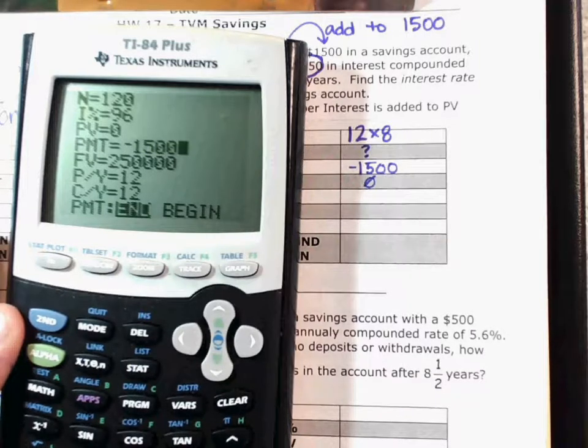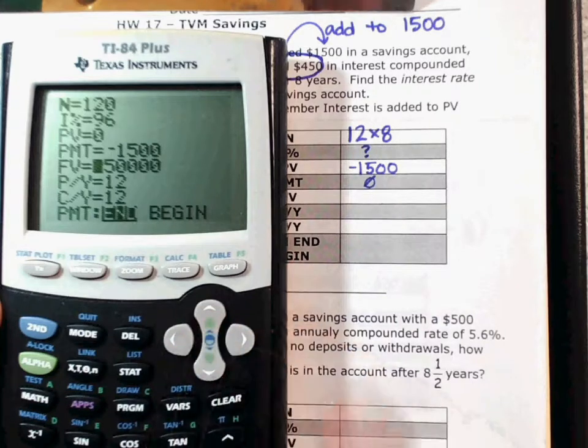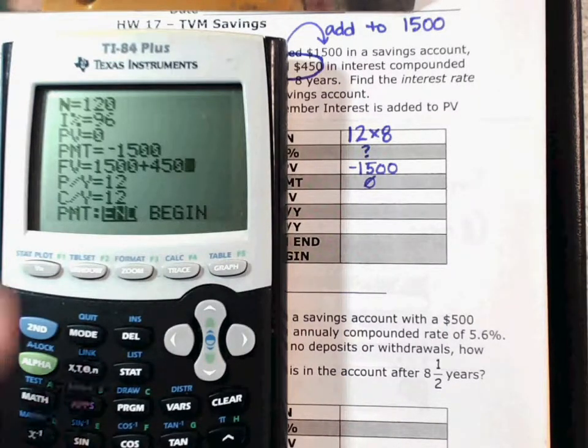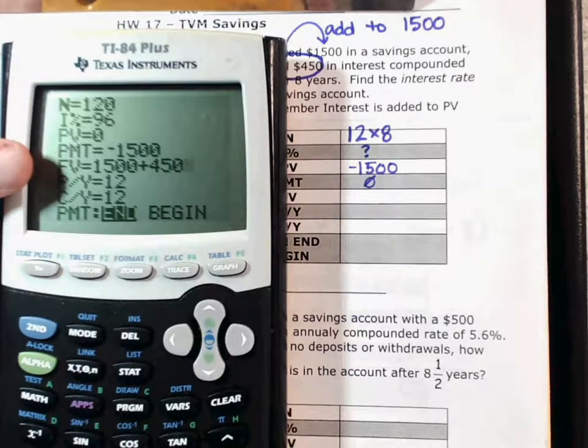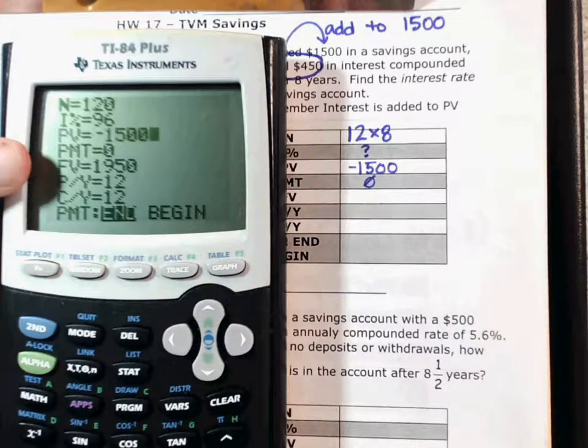Negative 1,500, and then when I get here, if I put them in the wrong spot, I'll fix it. But this is what you could do: 1,500 plus 450, and it'll do the math for you if you don't want to do it separately. Okay, I put stuff in the wrong spot, but you get it. I typed in 1,500 plus the 450, and then I'm gonna go back and fix. We can round it up, right? Sure. Or down.